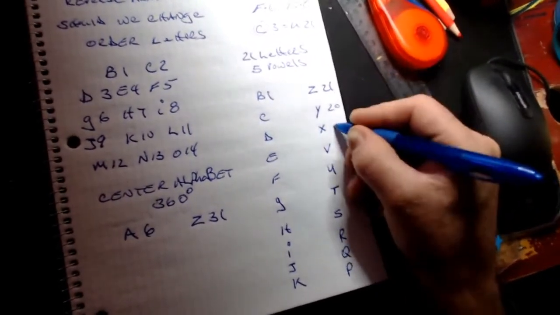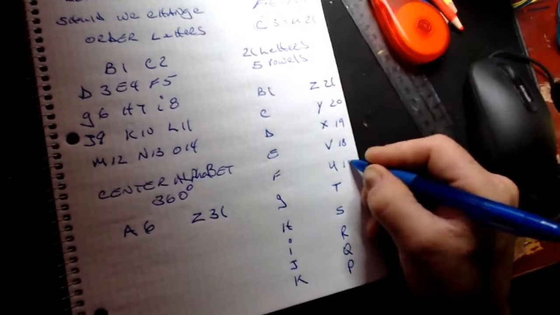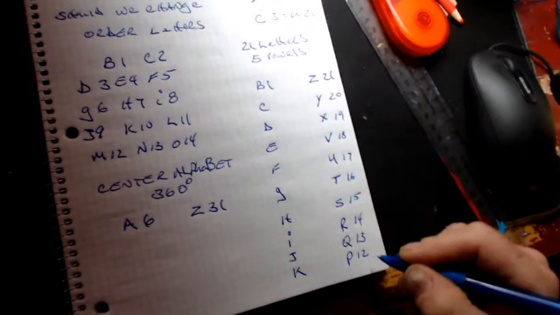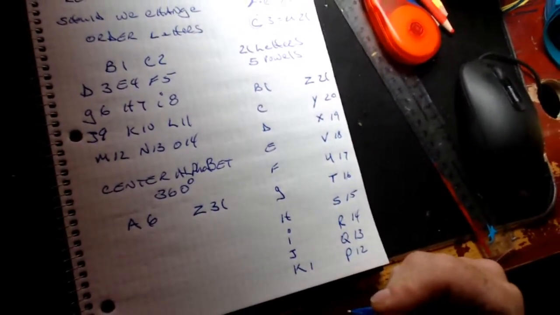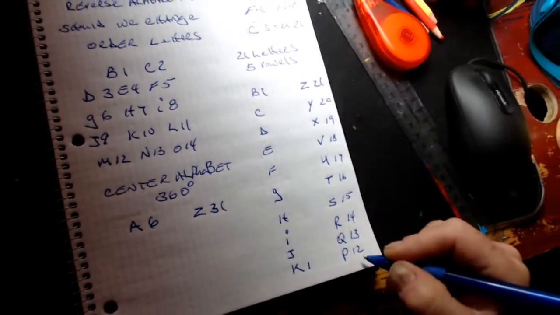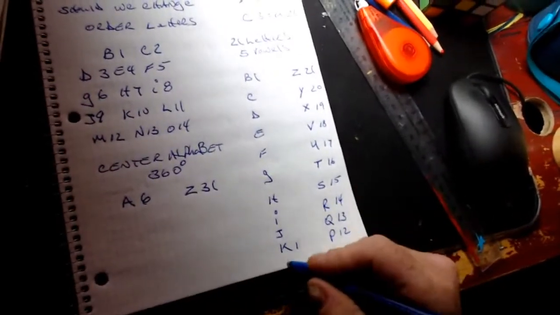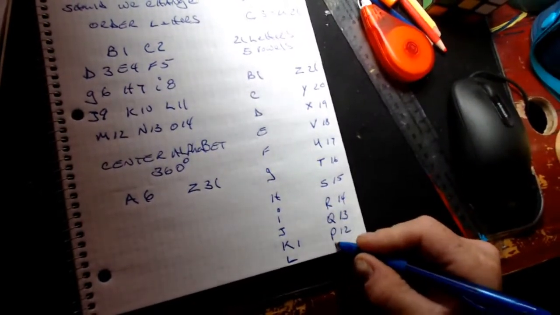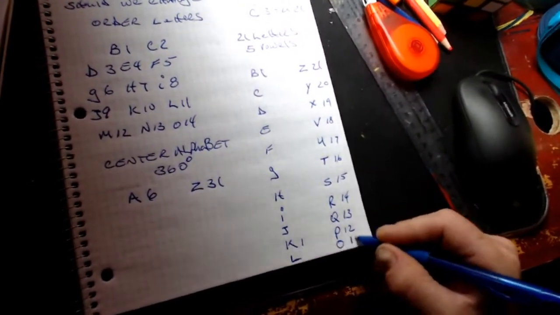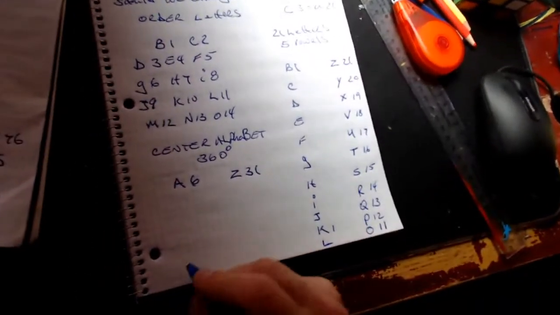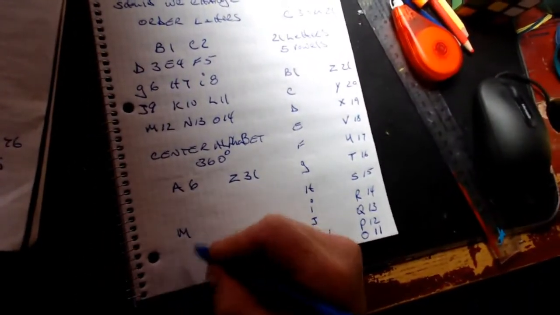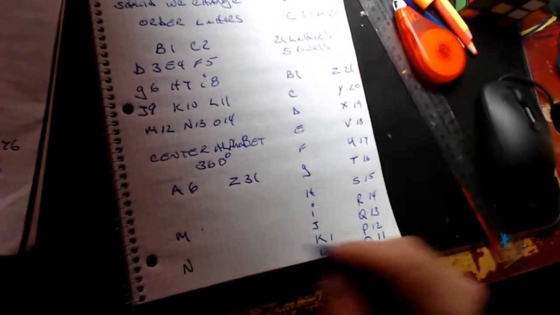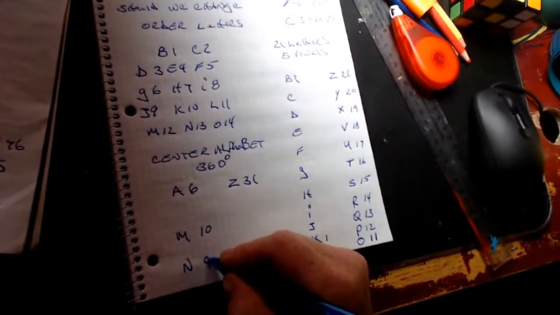So we have 20, 19, 18, 17, 16, 15, 14, 13, 12, K, H, I, J, K. We need the L. And then over here, we're going to have the O, which is going to be 11. I don't like that I had to put it on this side. Then we're going to have the M and N. So the M would become 10 and the N would be 9.